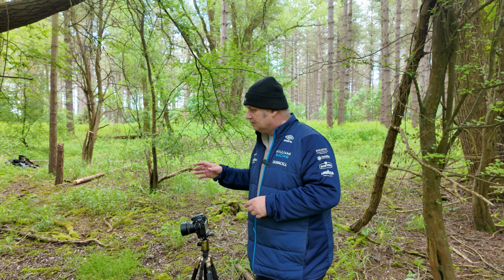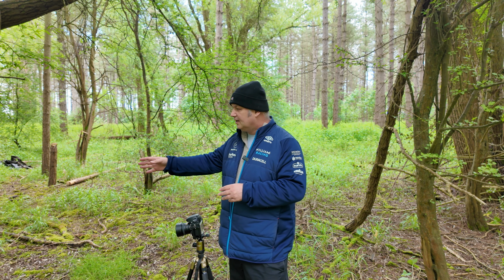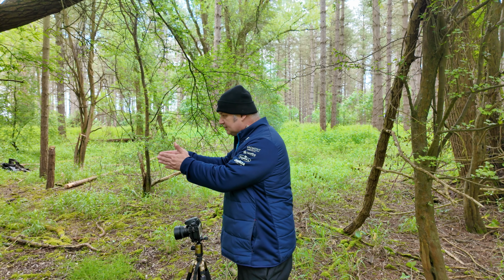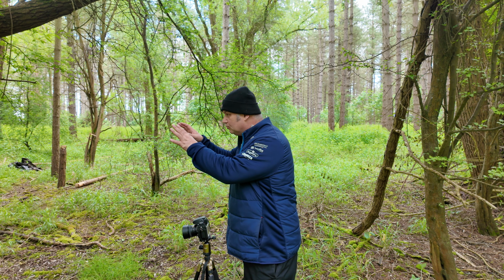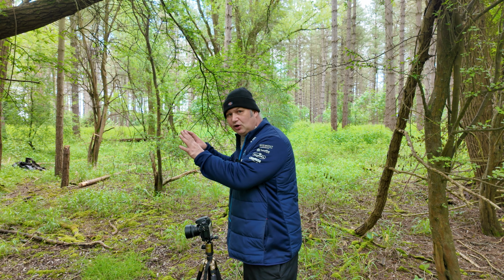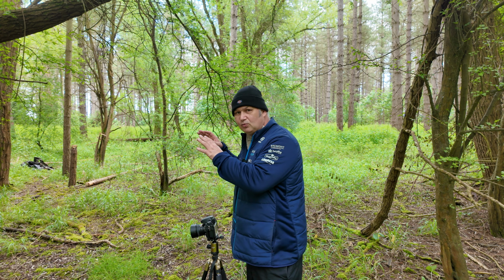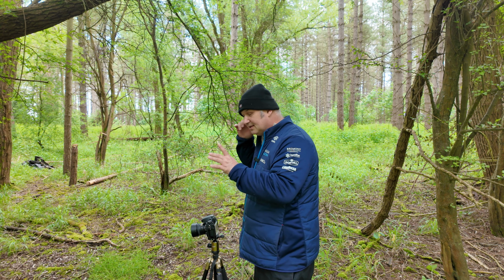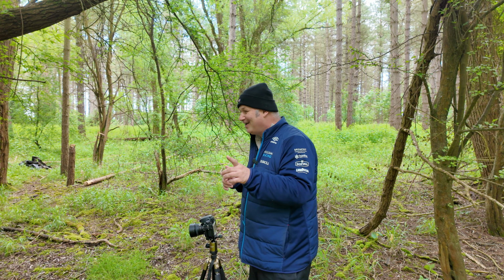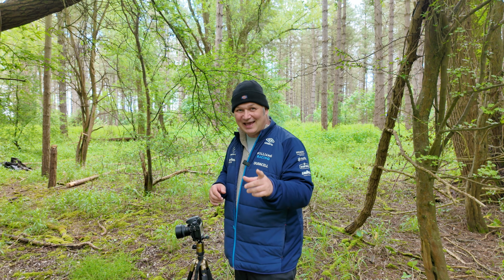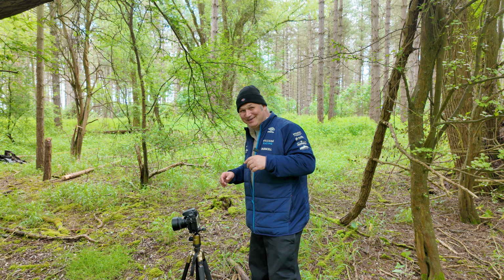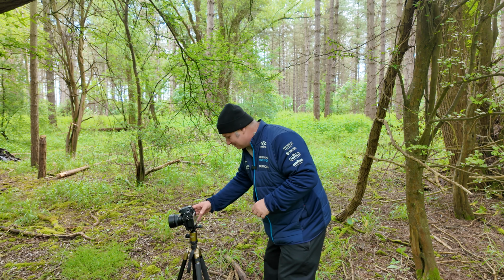So I'm going to take a shot here. I've got this tree here and I've got some trees in the background. I want this tree sharp, but I want the ones in the background really blurred out. So I want to go for f1.8. We're going to see what that does, and then we're going to go for f11, and I'm hoping you're going to see the difference.